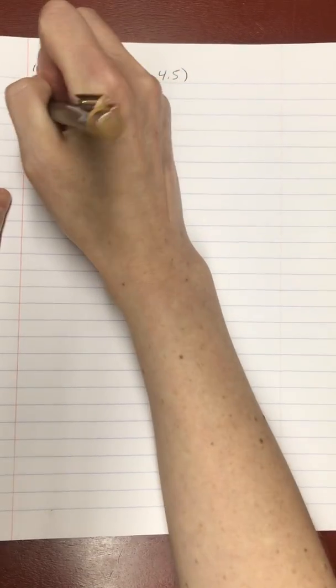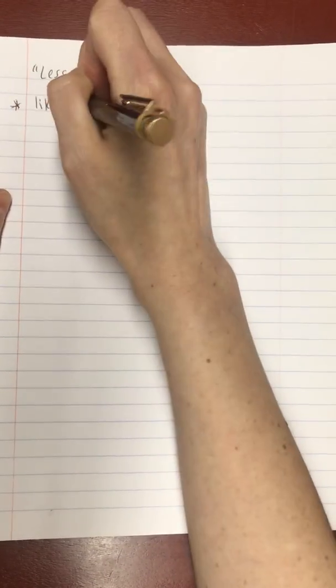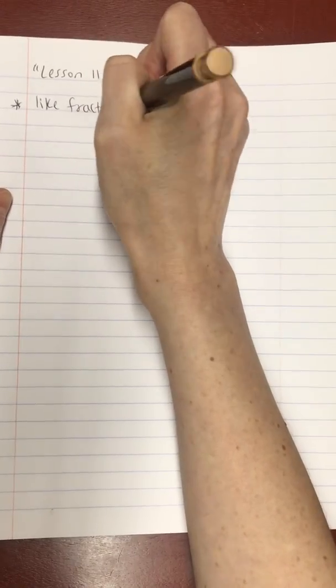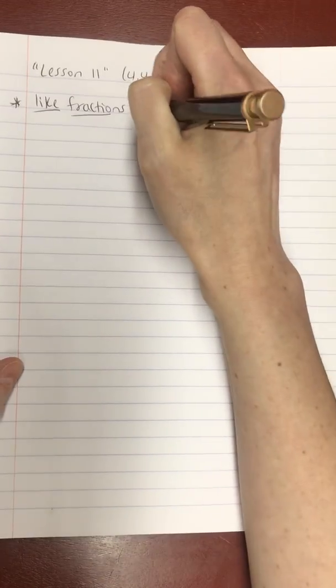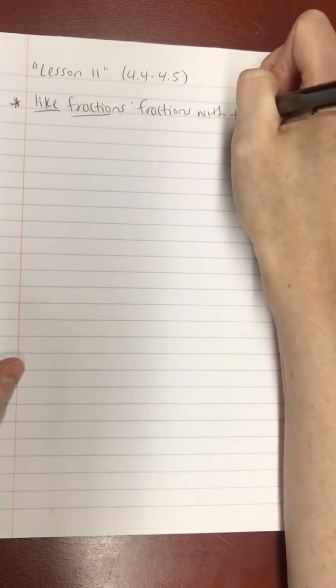Let's start off with a few vocab words like usual. The first one is the phrase like fractions. We've never talked about these before because we never cared about them, but we care about them when we're adding and subtracting fractions. They become very important. The definition is a very simple one. These are just fractions with the same denominator.